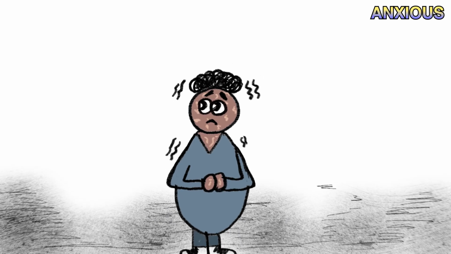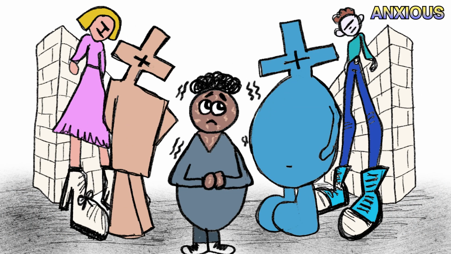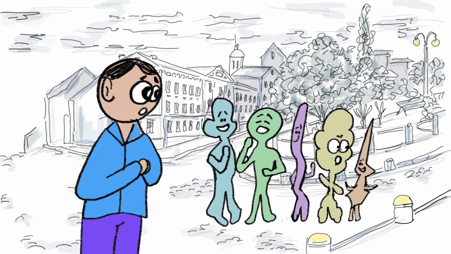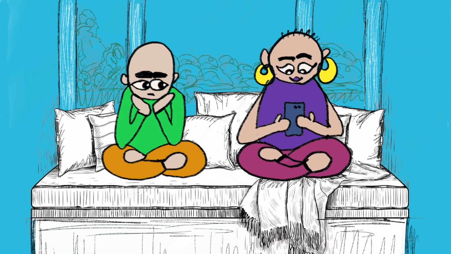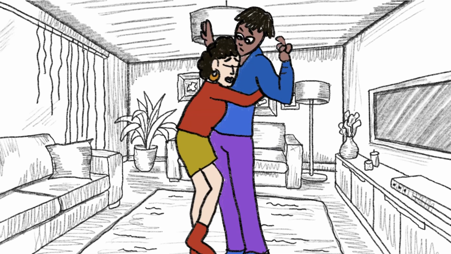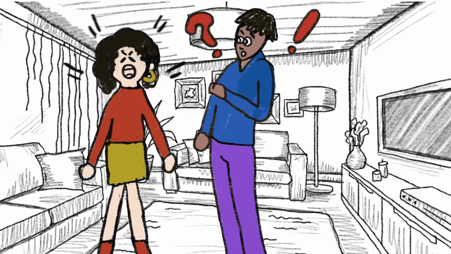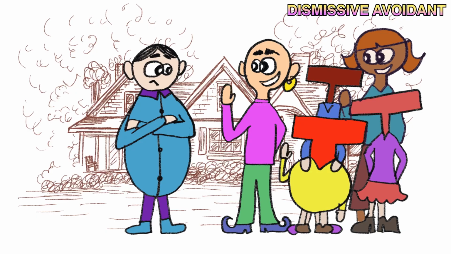Anxious. It manifests as a negative, insecure view of yourself and a positive and stable view of others. Others aren't as close as you'd like. You often worry that your partner doesn't love you enough or will leave. You want to be very close, which sometimes pushes people away. You may shift your mood and be highly sensitive.